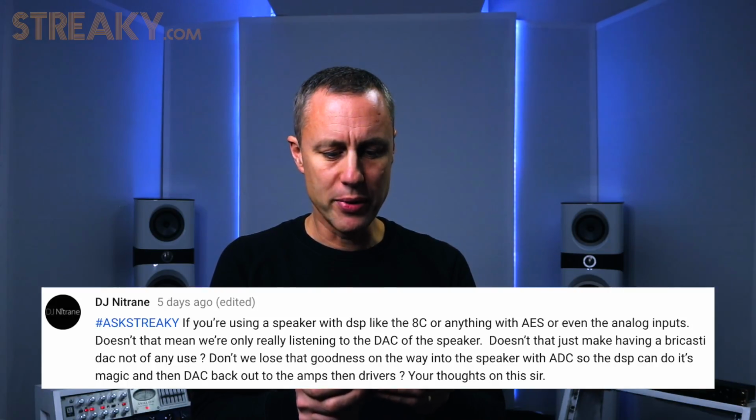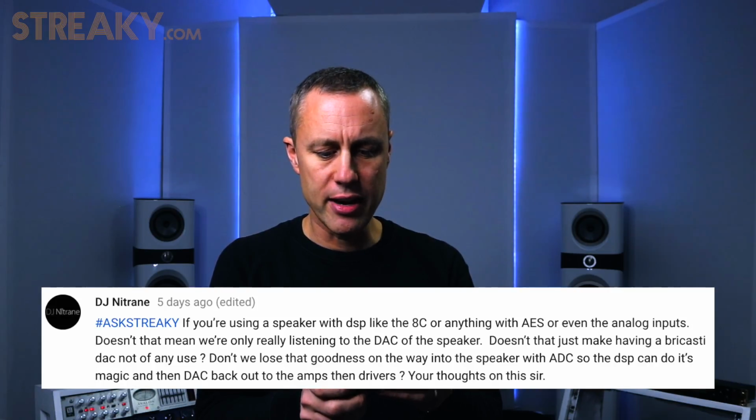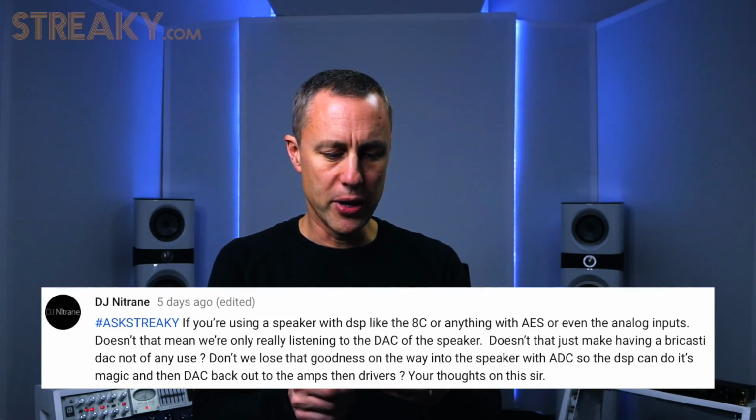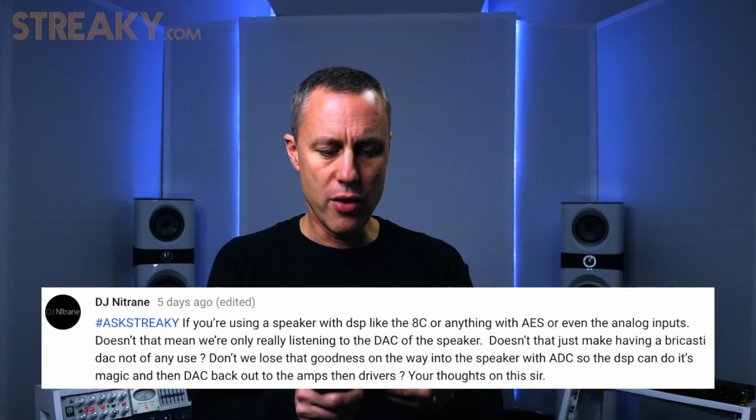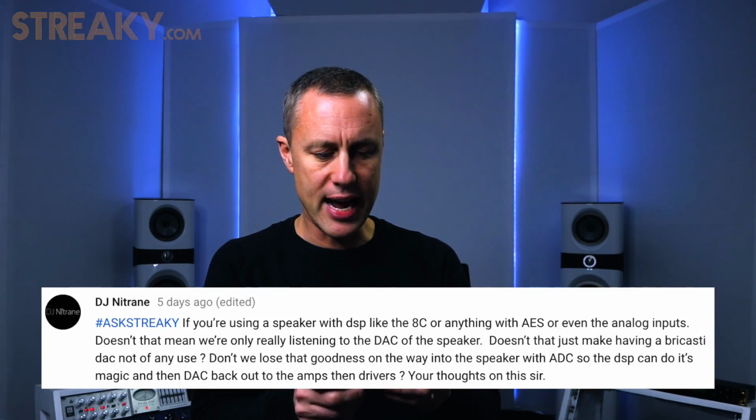Okay, DJ Night Train. If you're using a speaker with DSP like the 8C or anything with an AES or even analog inputs, does that mean we're only listening to the DAC of the speaker? Doesn't that make the Bricasti DAC redundant? Basically, do you need to use your own DAC? I'm guessing.